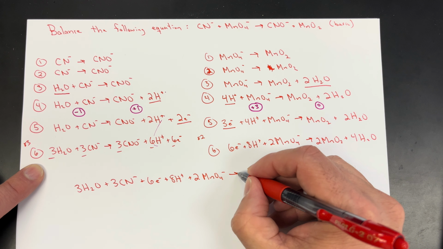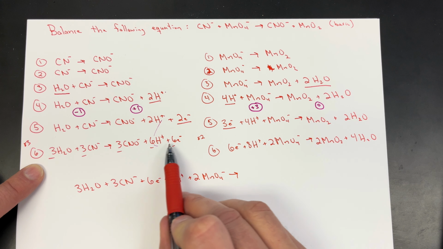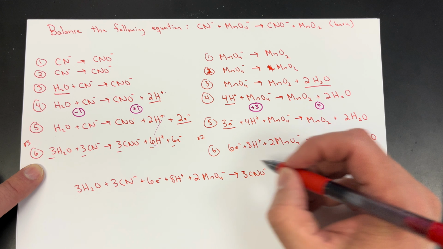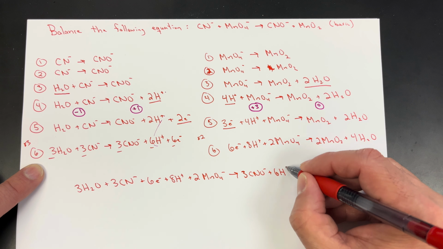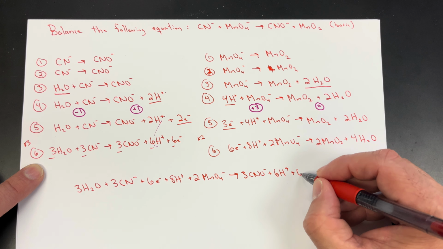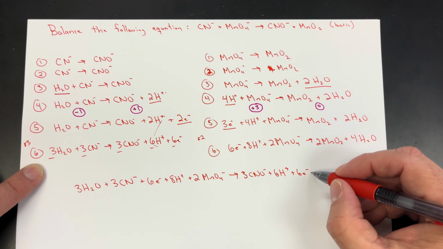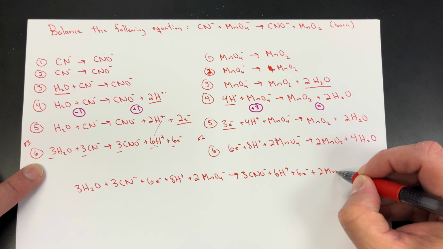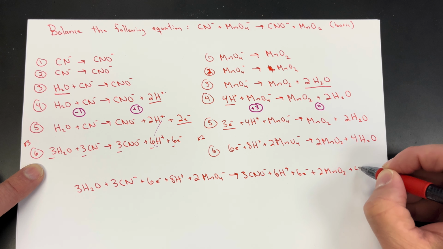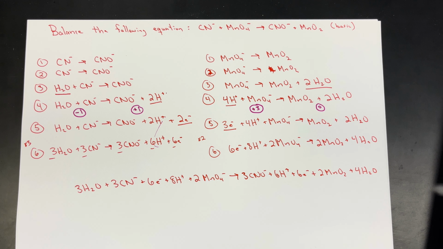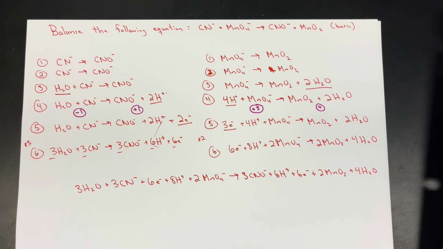Now on the right-hand side, we put all the products, so 3 CNO-, 6 protons, 6 electrons, and then 2 MnO2 and 4 H2O. Okay, so we have everything added together.